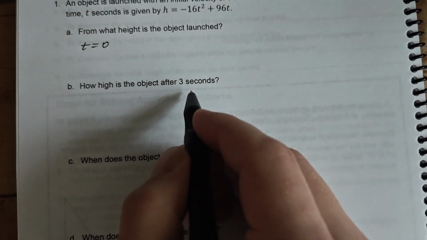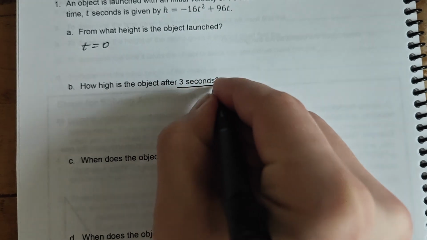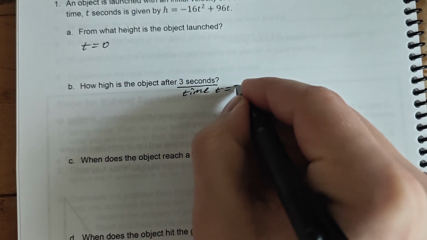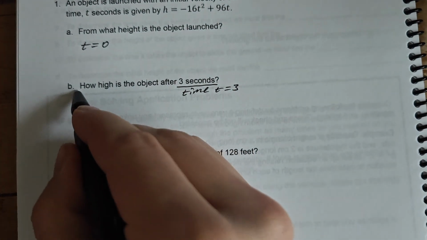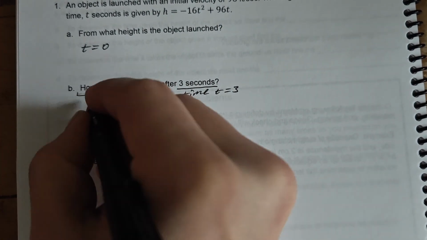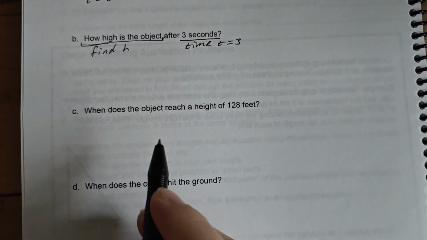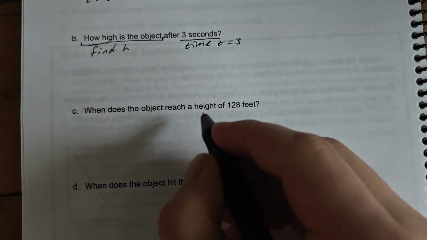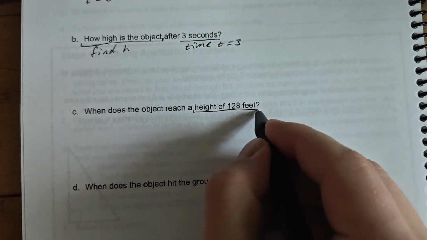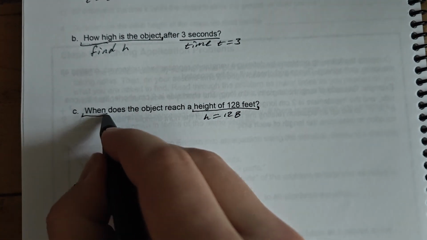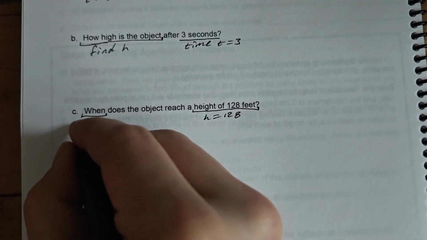How high is the object after 3 seconds? Seconds, that's time. Time t equals 3. How high is the object? That says find the height, find h. Object reach a height of 128 feet. This says the height is 128. When? That's units of time. Find t.